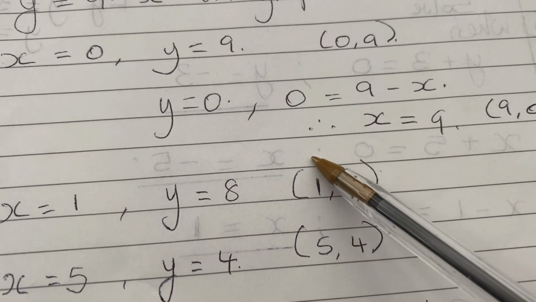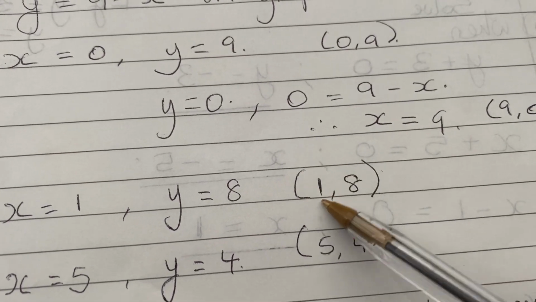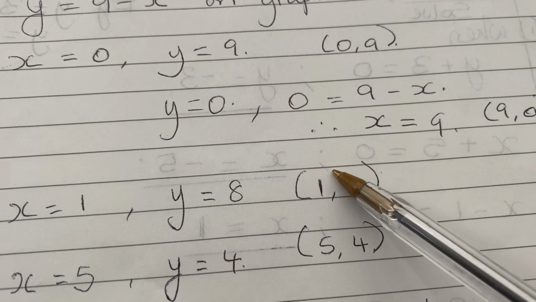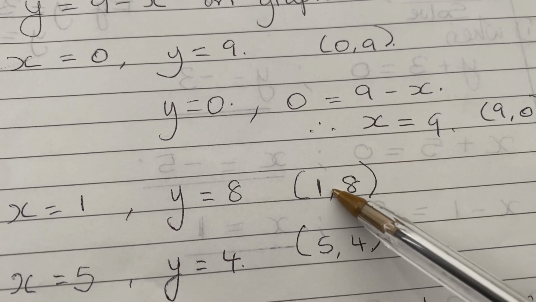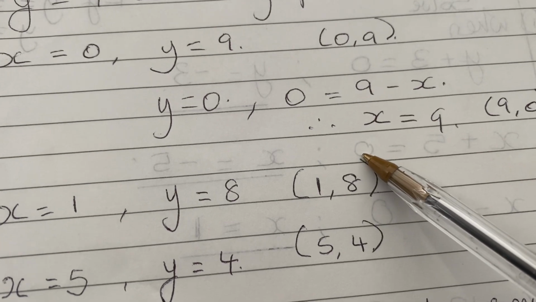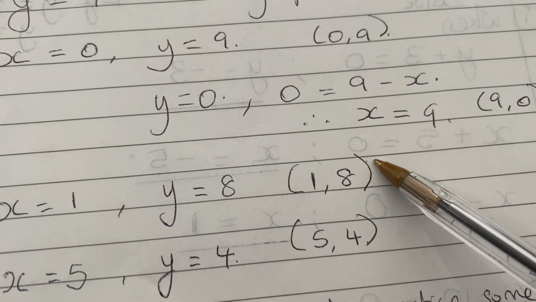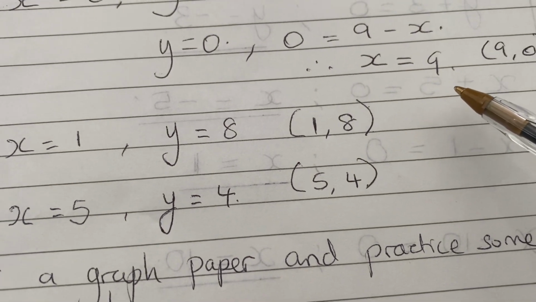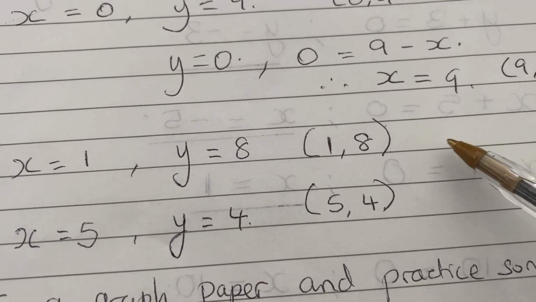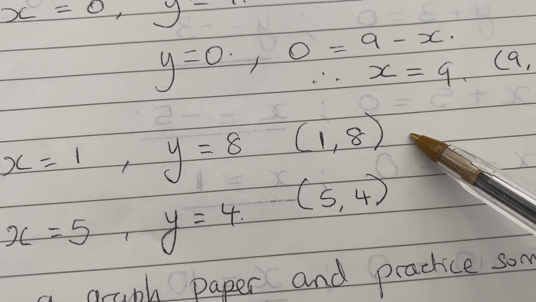Okay, the first coordinate, for instance, if I have (1, 8), this is the x, and that is the y. We know all this. So if you get a graph paper, you can plot this on the graph.